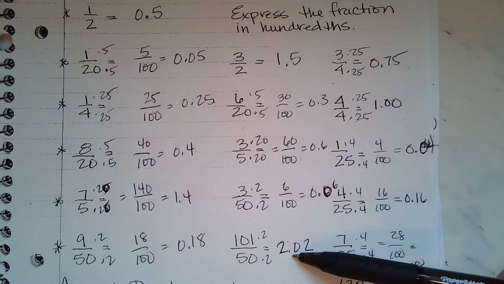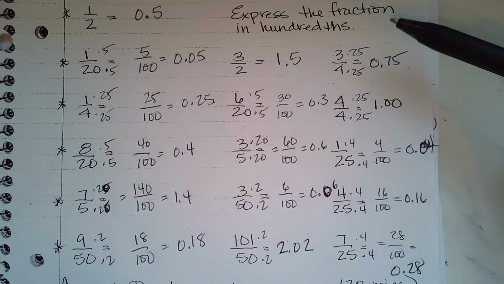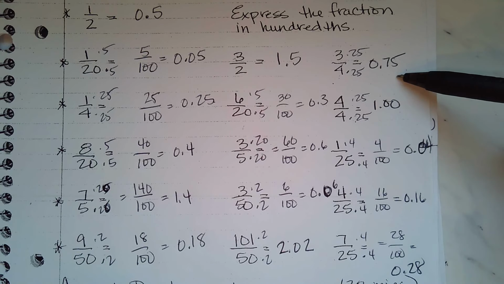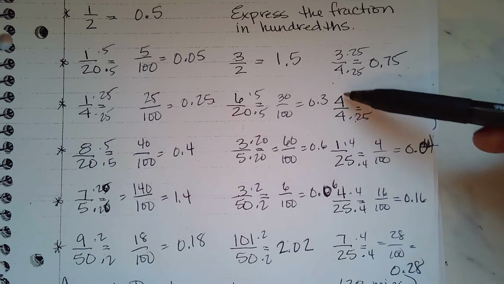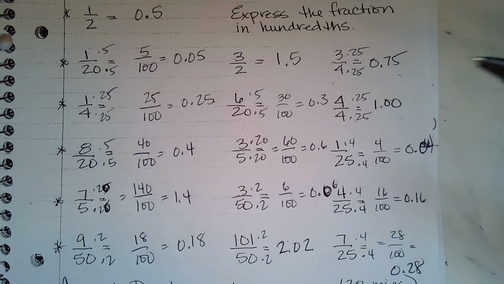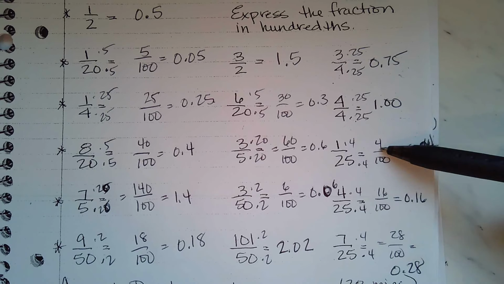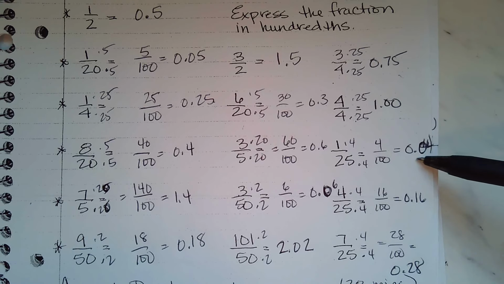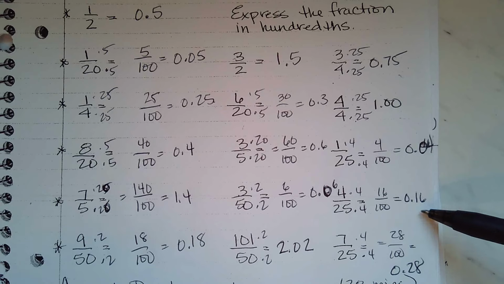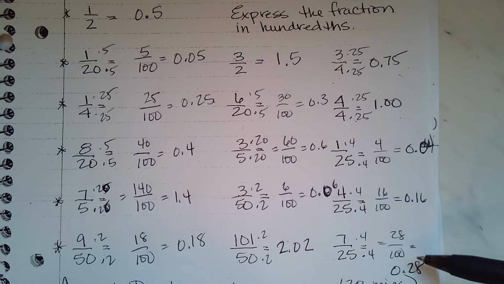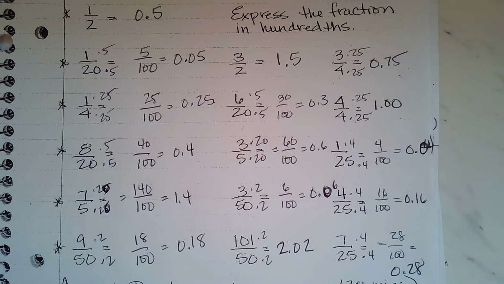101/50 becomes 2.02. 3/4 is 75 cents, 3/4 out of $1. 4/4 is $1 as a whole. 1/25 is 4 100ths, which is 0.04. 4/25 is 16/100, which is 0.16. And 7/25 is 0.28.